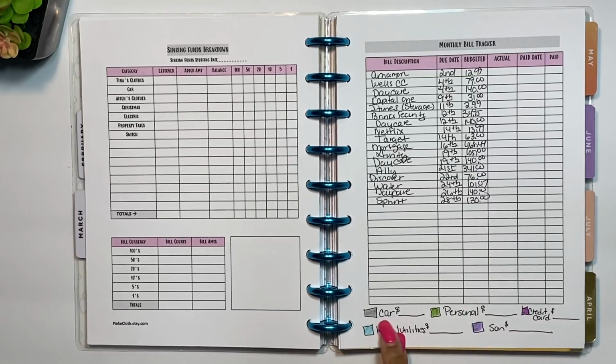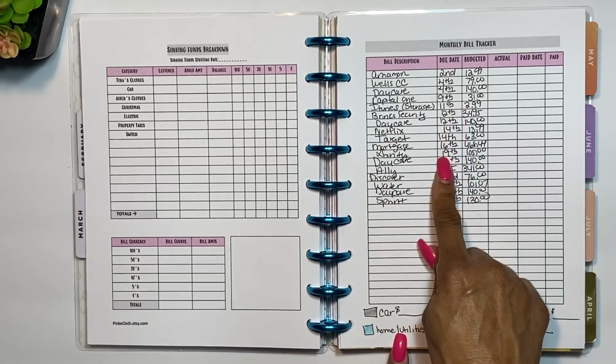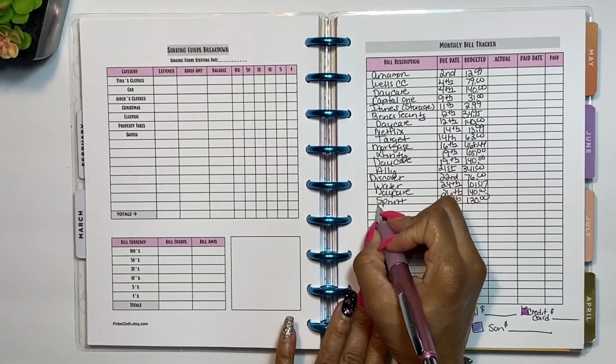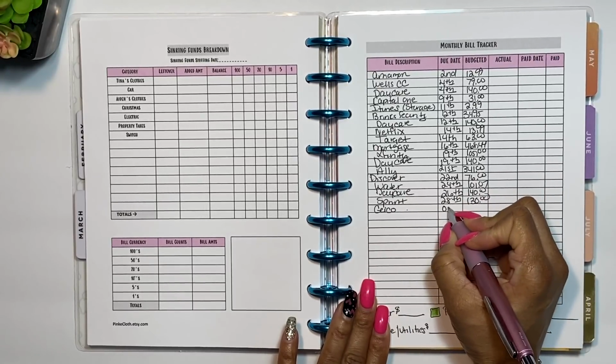And then on the bottom, this is where we'll do the highlight method. We'll do all of the car expenses, and oh, goodness gracious, guys, I am tripping. I forgot my Geico. All right, so Geico is actually on the 2nd.